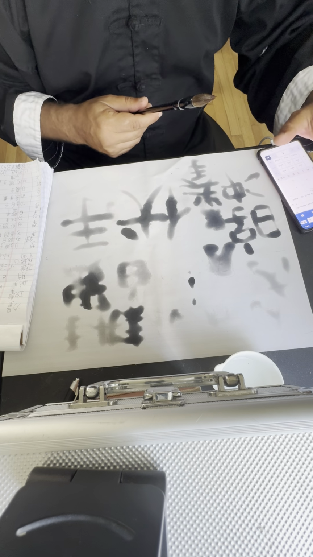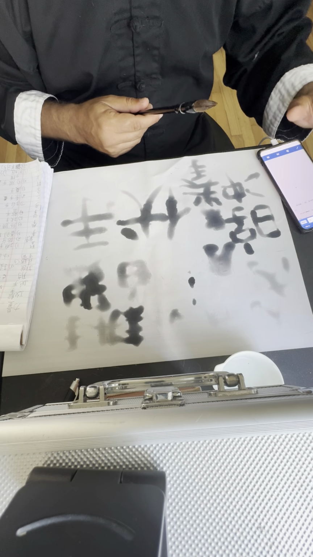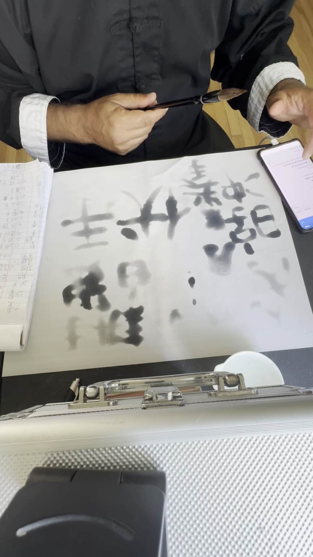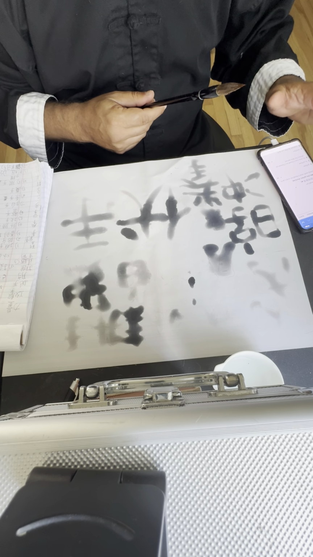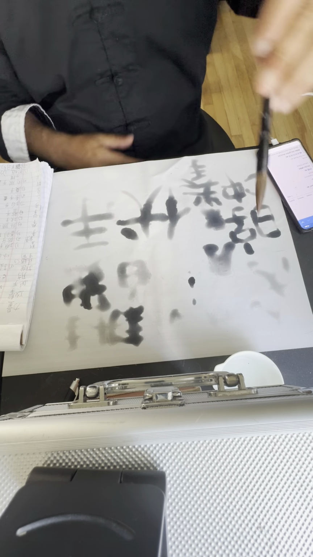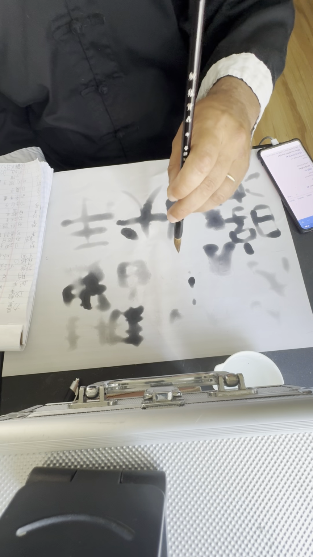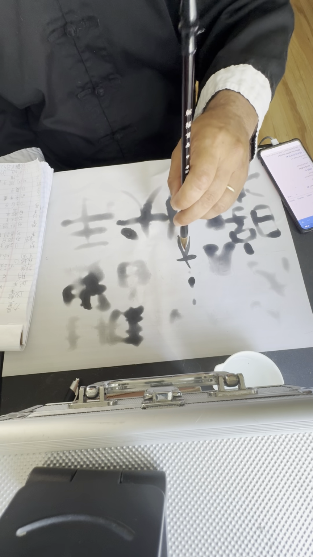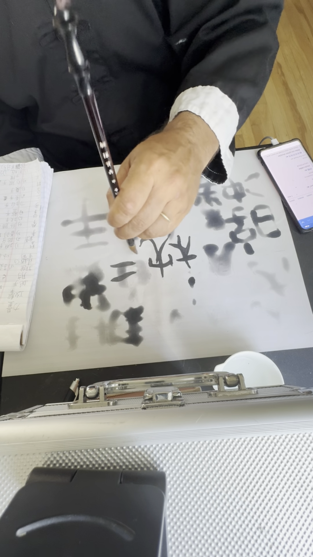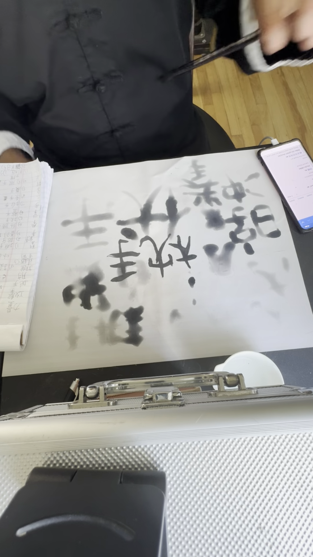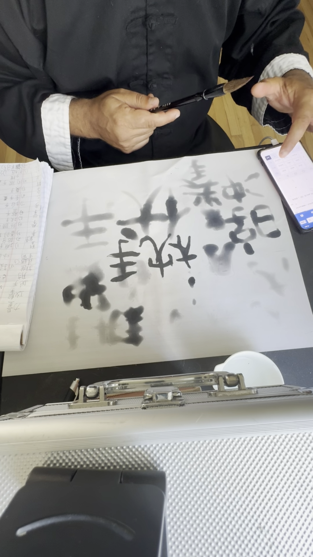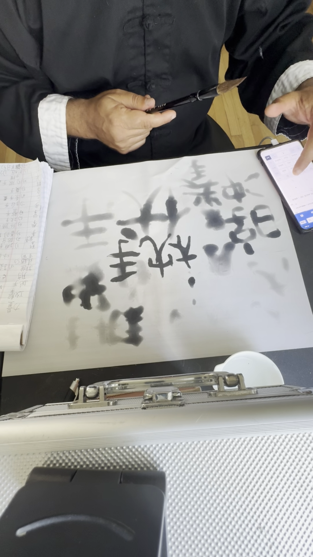But I'm going to use this particular character, which means actually to put your head on something. Zhenshou.